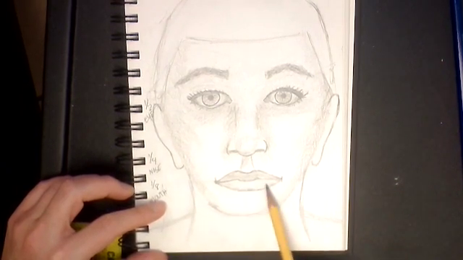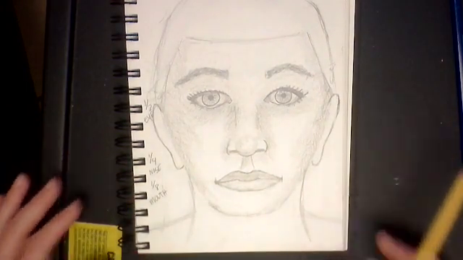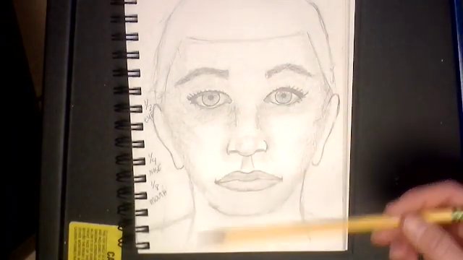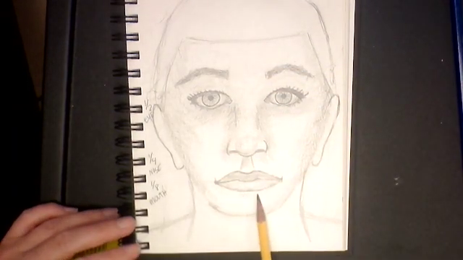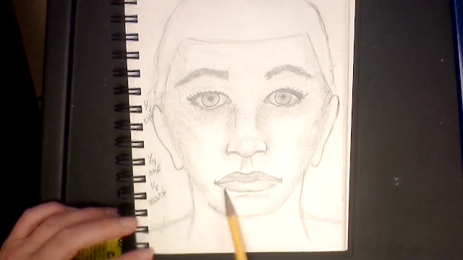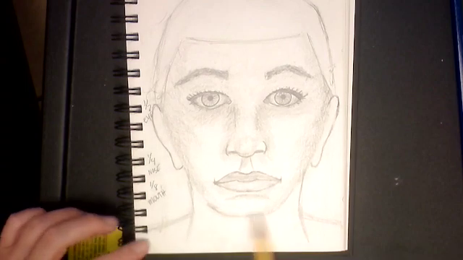I am leaving a little bit of a highlight on the bottom lip because it's going to catch the light more than the top lip, just based on the light coming down like this. I'm also going to add a little bit of a shadow underneath the bottom lip, as it will cast a small shadow there. Okay, so we have our little chin.